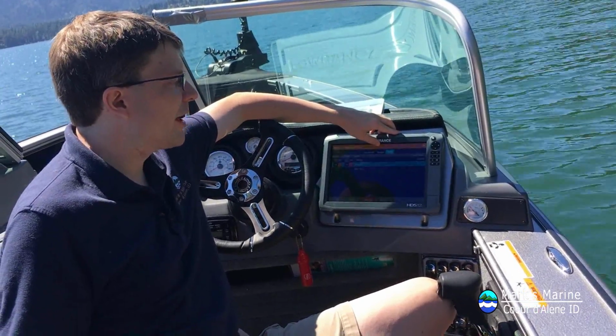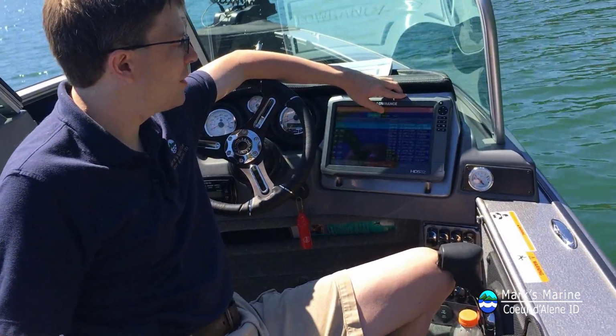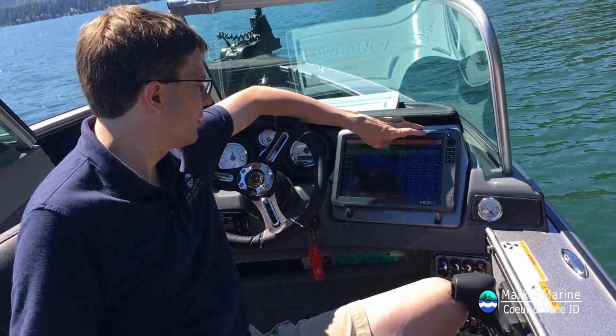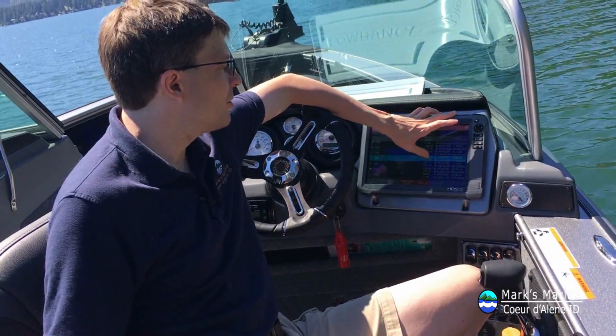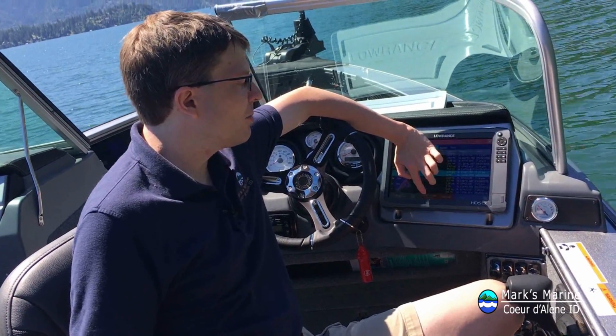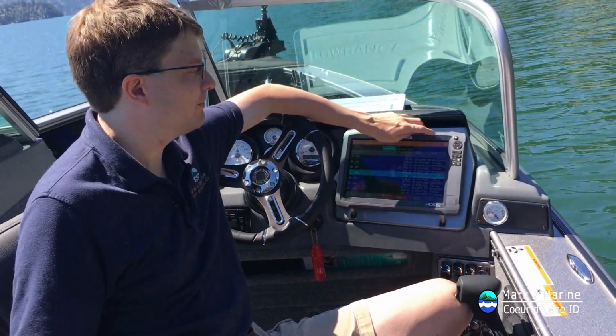You'll notice here that I've got access to my routes and my waypoints. If I hit my waypoints, you can see all the waypoints that we've got on this unit. Most of the time we're just putting in generic names on this particular unit. On the bottom you have the ability to delete all by symbols, so if you've got a waypoint that you're just placing as a temporary marker of where you're catching fish, you can delete that symbol very easily.